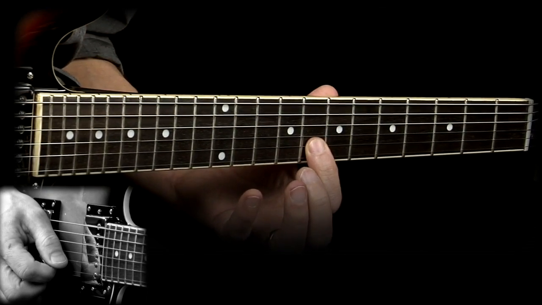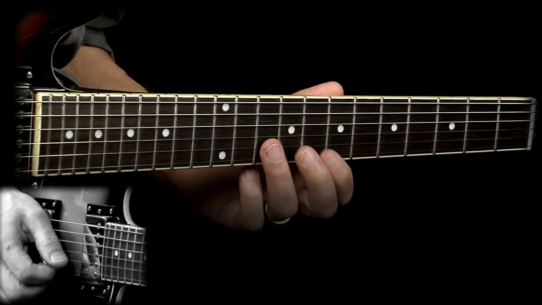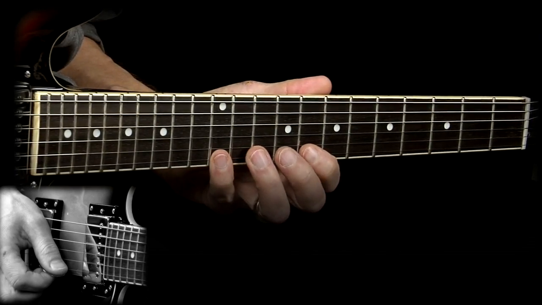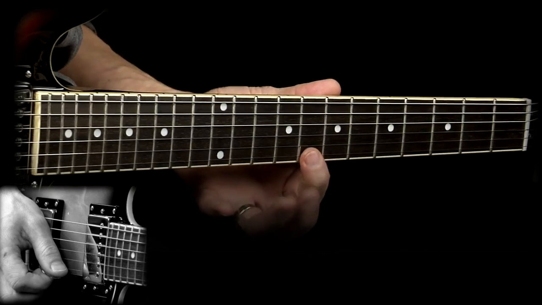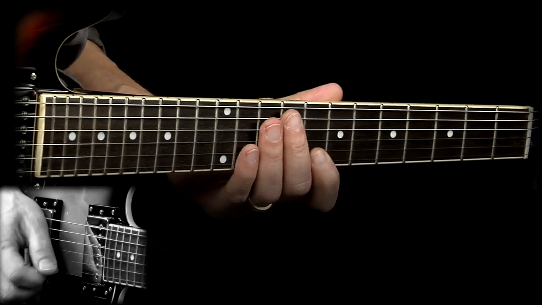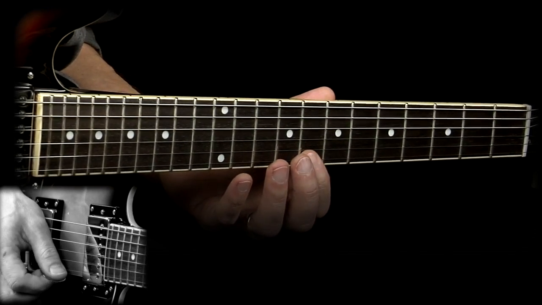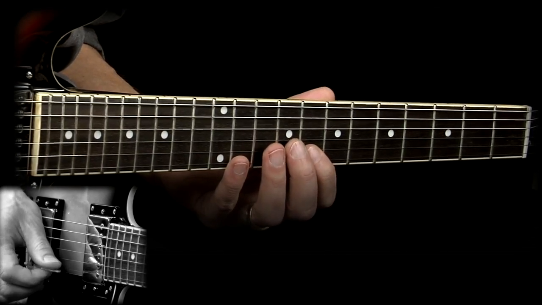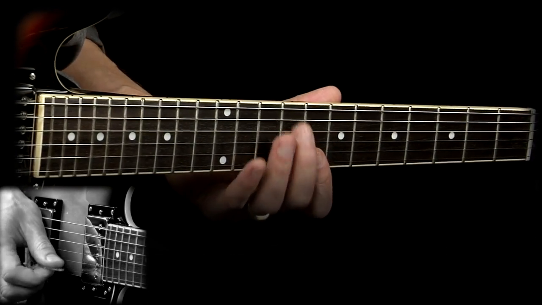The intervals I'm playing are the 5th, the 6th, the 1, the minor third, the major third, the 6th, and the 1 again. And that happens over the 1 chord, over the C dominant 7 chord. Now you have to know how to.